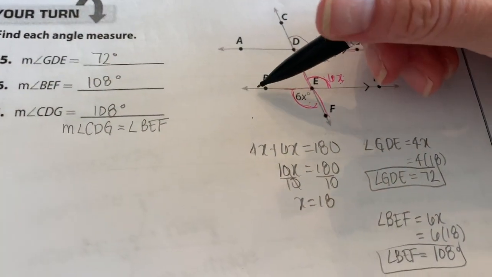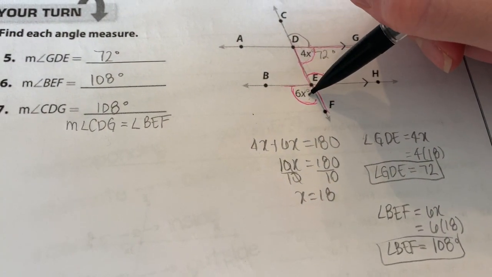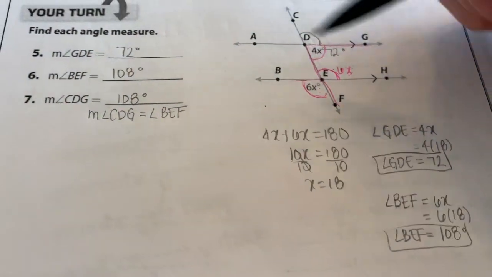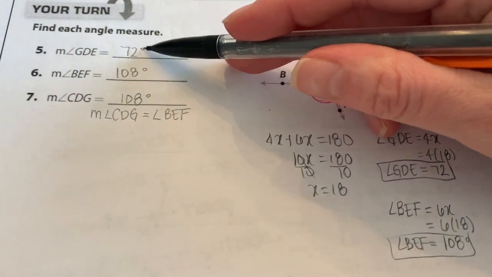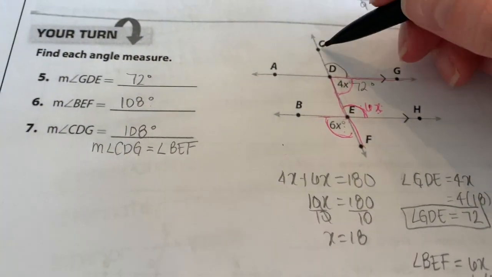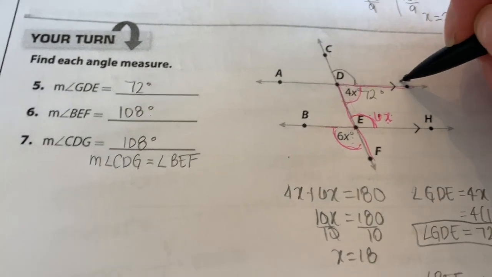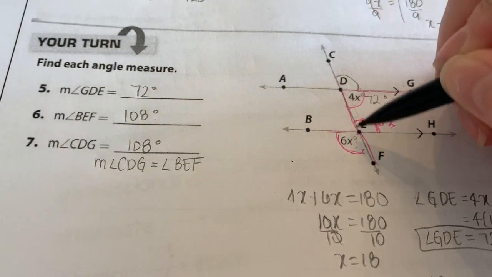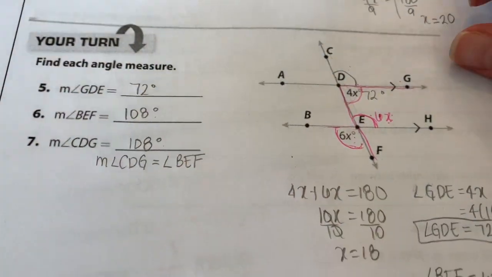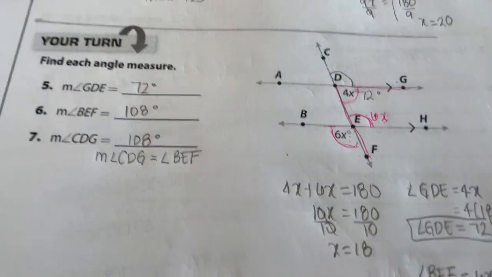Then they wanted us to find BEF, which was 6x. So I could either just plug in 18 for x, or I could do 180 minus 72, which gives me 108. And then finally they wanted to know CDG, and I noticed that they are alternate exterior angles, which means they're equal, so I didn't have to do any work. I just said that it was 108.